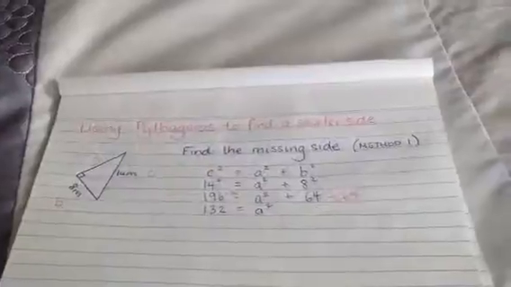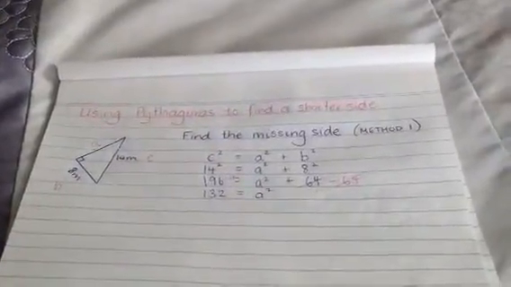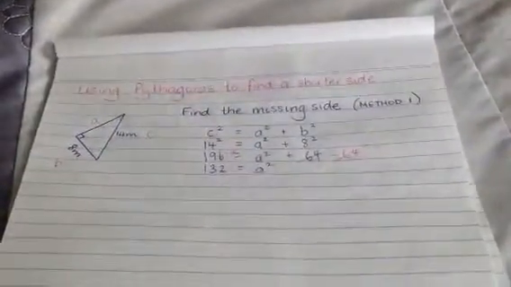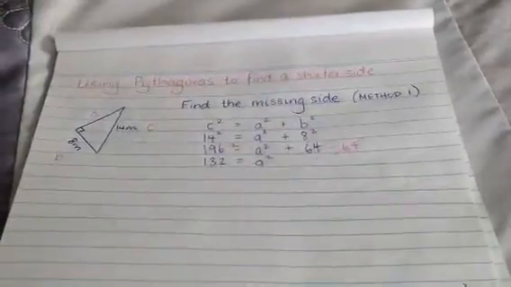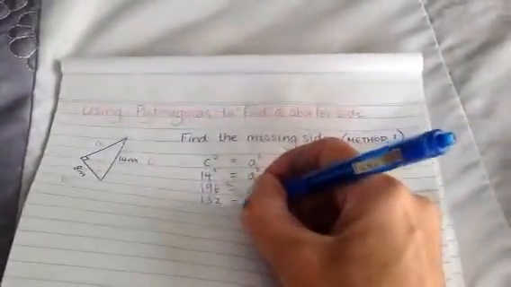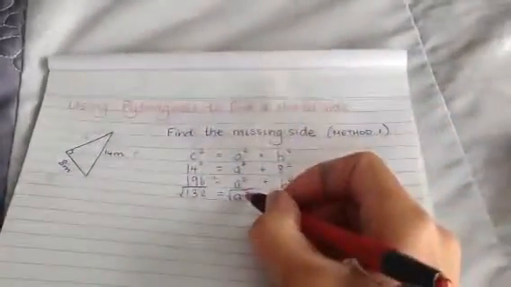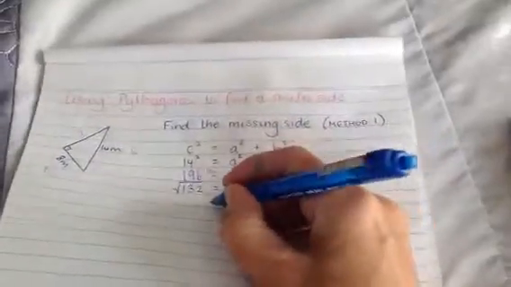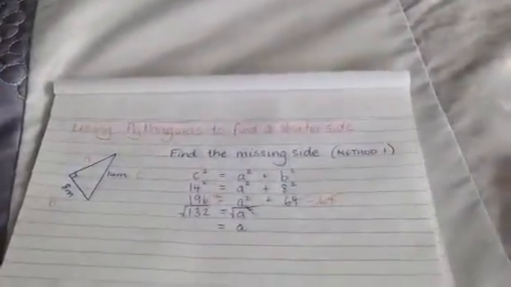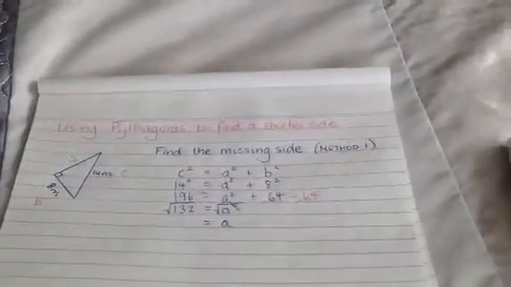Now, I don't want a squared, I want a. So I'm going to have to take the square root of a squared in order to get a. And anything I do to one side, I've got to do to the other side. Remember that the square and the square root cancels. So a is going to equal the square root of 132. I'll use my calculator to figure that out because that one I don't know in the head.